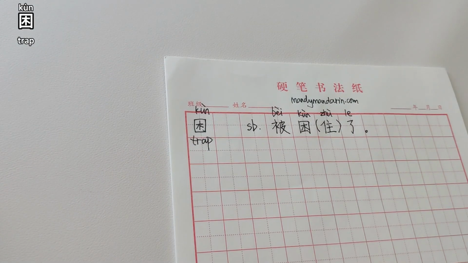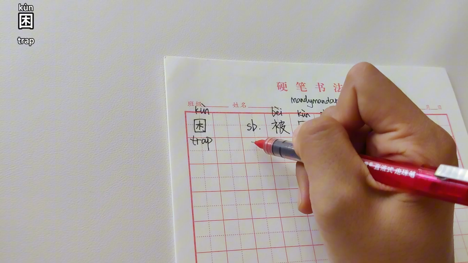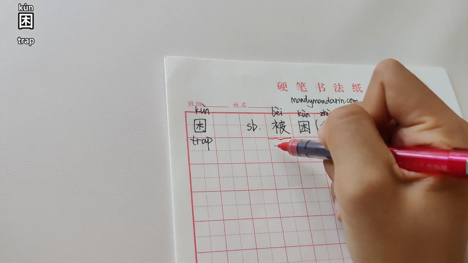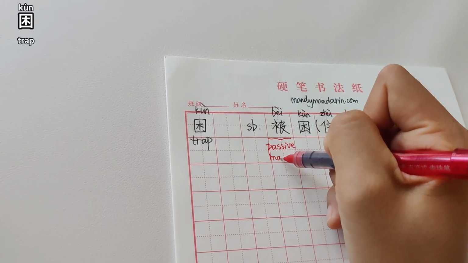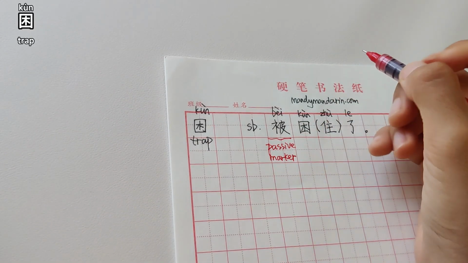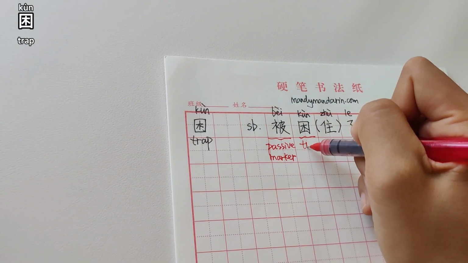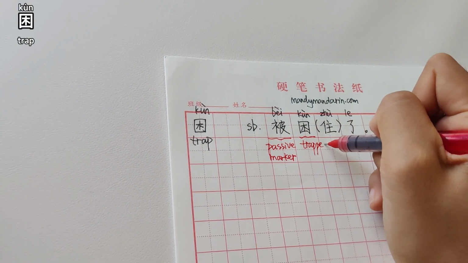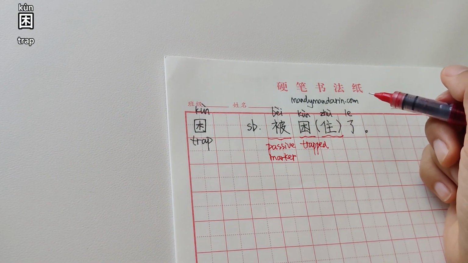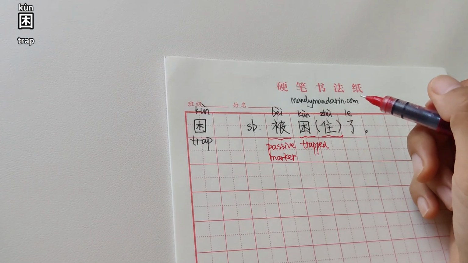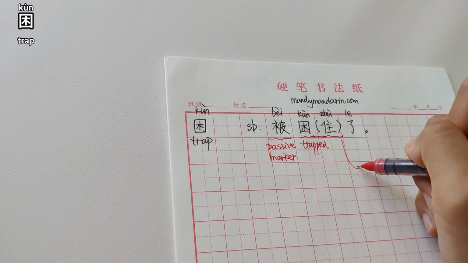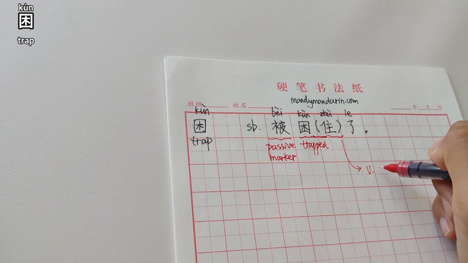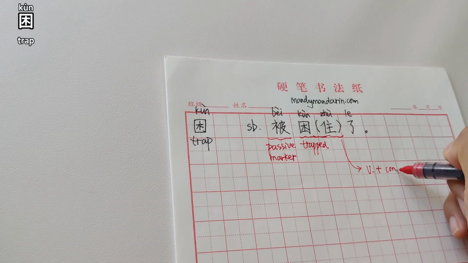Okay, so let's see. Somebody 被 is a passive marker, and 困 is trapped. 住, you can say it or not here. Simply put, the 困住 is together. It's a Chinese grammar: a verb plus the complement.